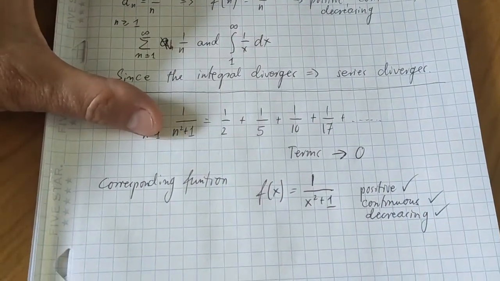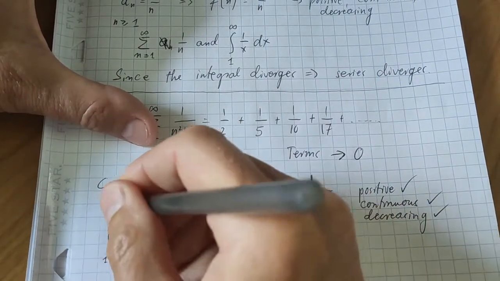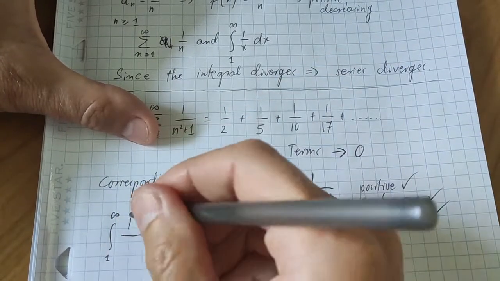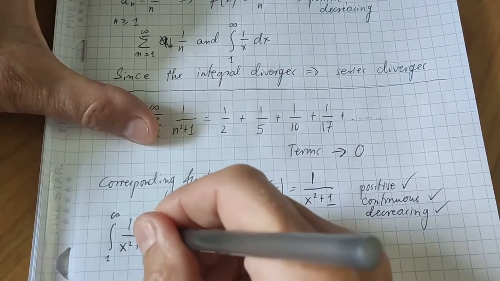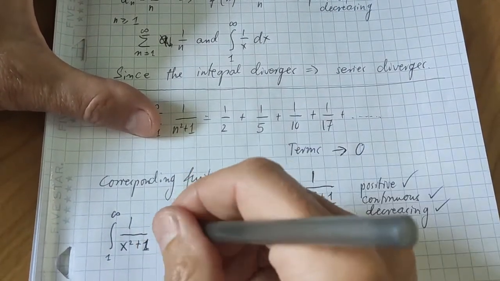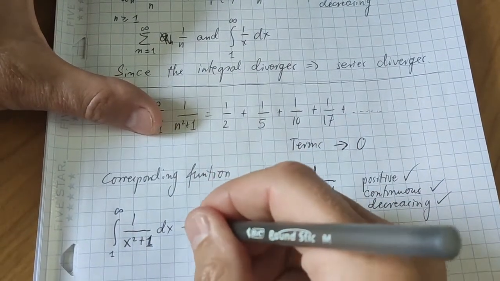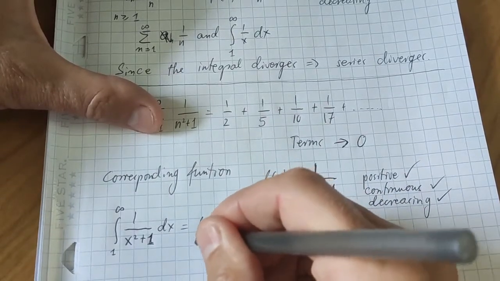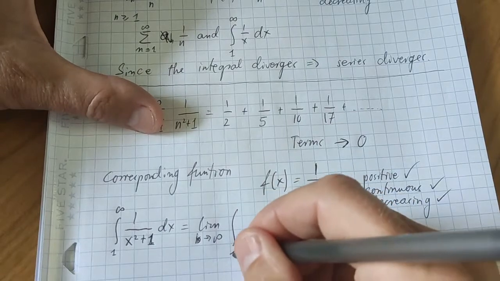So here we go. I formed that improper integral from 1 to infinity of that function, 1 over x squared plus 1 dx, and then we have that limit with b approaching infinity, with limits of integration 1 to b.